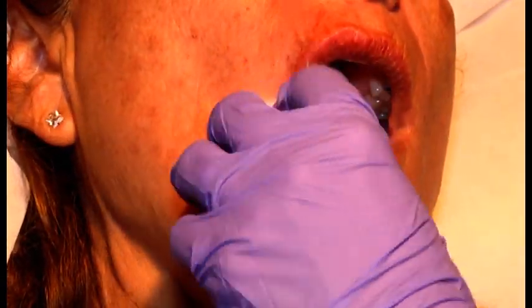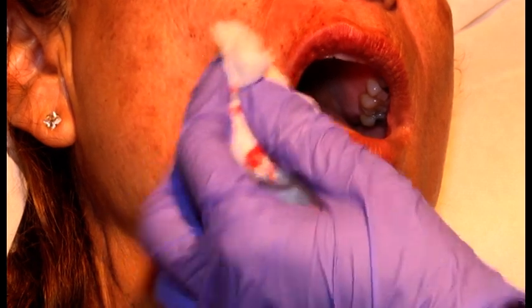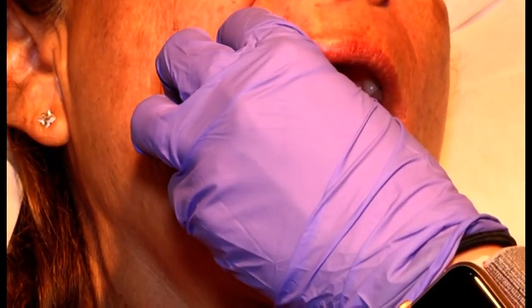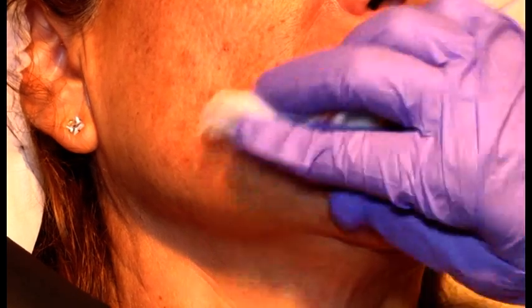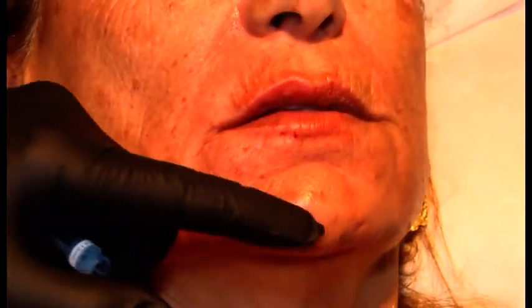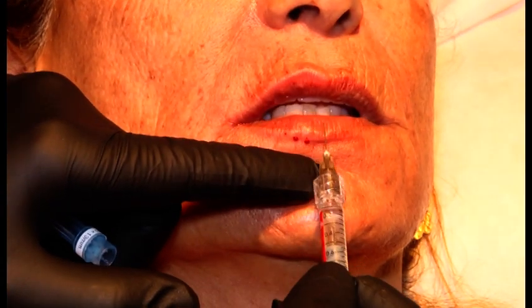And with her, I'm not going to inject a lot of product. I'm just going to inject a little bit because I don't want to overinflate her lips. To tell you the truth, it was Orit's idea to inject her lips. I did not really plan to do this.